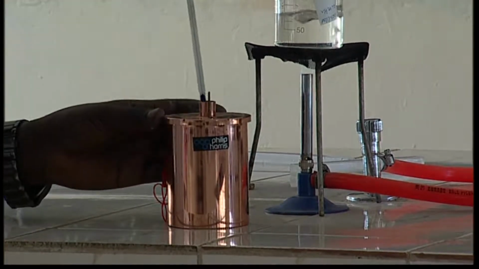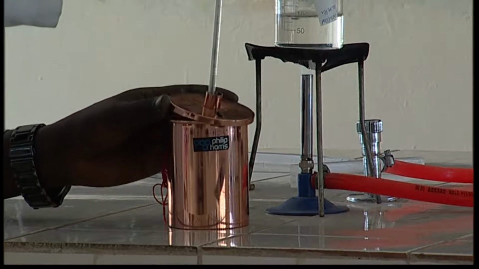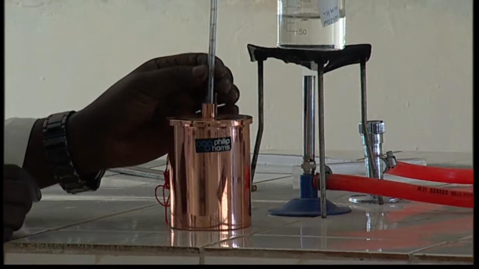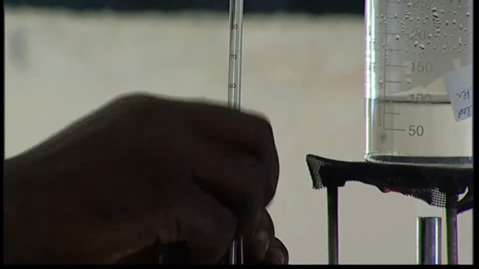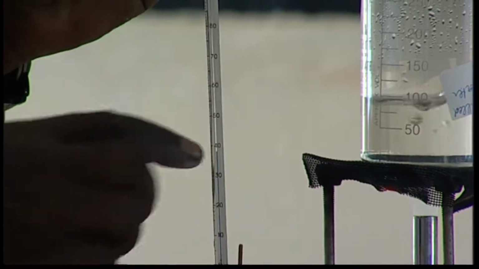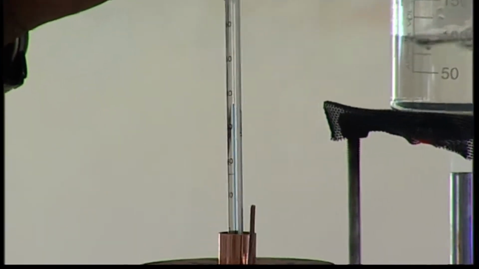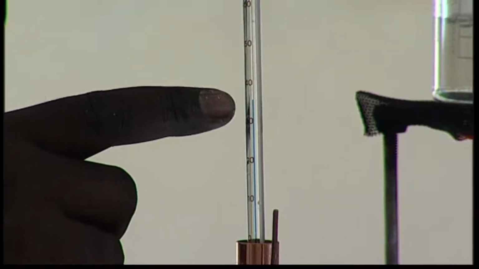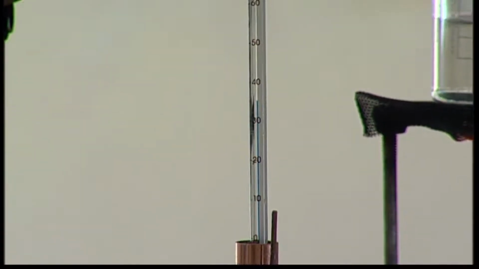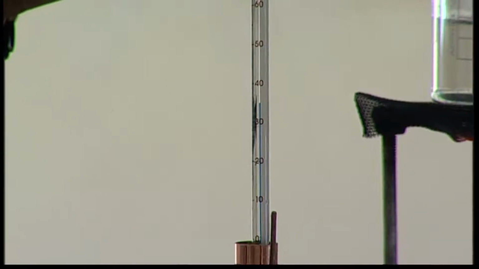And as I mix, you should see what will be happening to the temperature of the water. Remember, it was 96. As I continue stirring, you should be looking at what is happening to the scale of the thermometer. Right now, it is somewhere around 38, 36, and it is still falling.